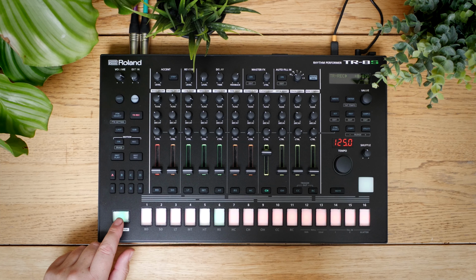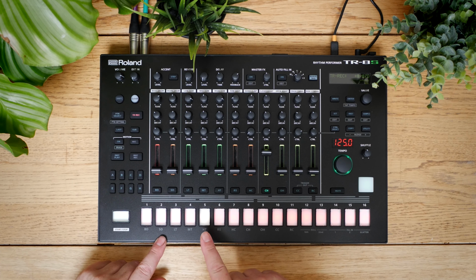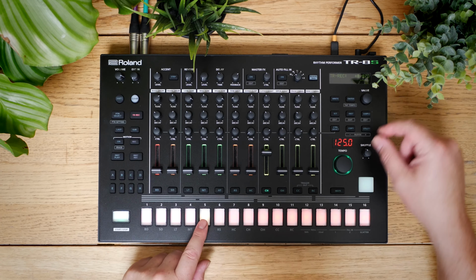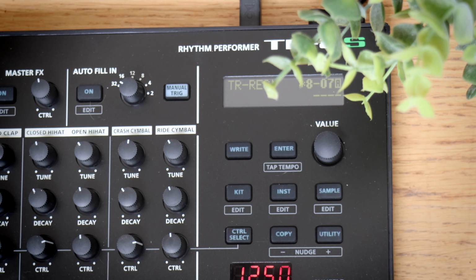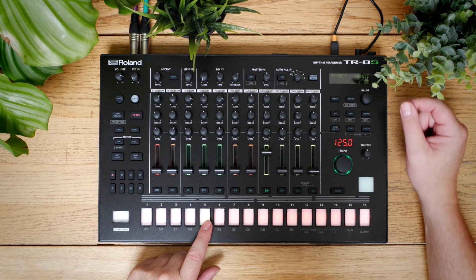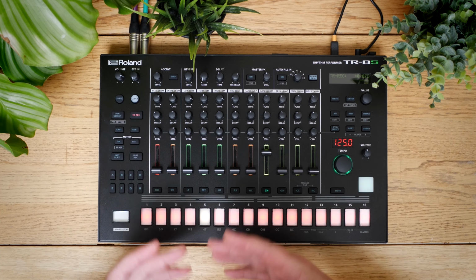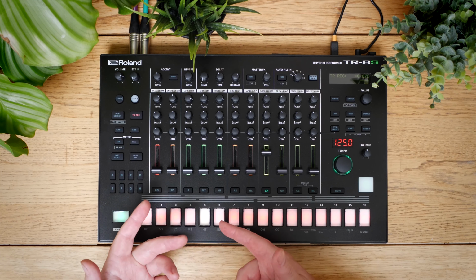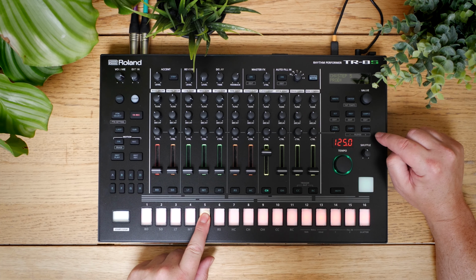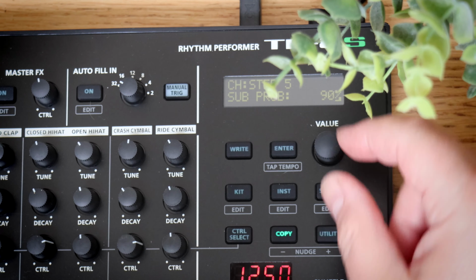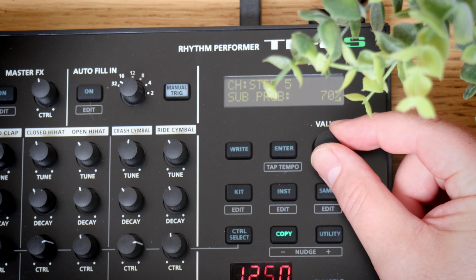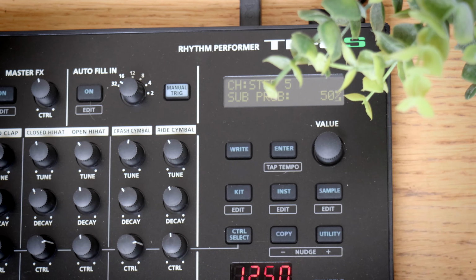So we've still got the probability on whether it plays or not. So let's put that back on 100%. It's always playing on 5, but now let's change the probability of it actually playing one of the subs, one of the ratchets. So if we hold this, go to sub probability, so you just move through that menu system using these nudges. So sub probability, let's put it on 50%, say.